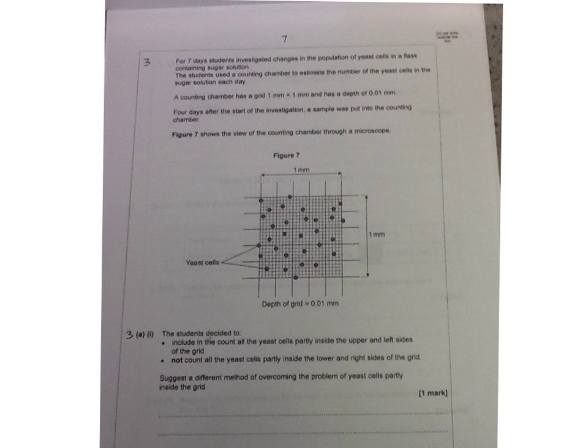And it says 4 days after the start of the investigation, a sample was put into the counting chamber. It says figure 7 shows the view of the counting chamber through a microscope. So this is what they would see if they were looking down through a microscope. And you can see that we've got the yeast cells distributed throughout the counting chamber. Okay. So it says the students decided to include in the count all the yeast cells partly inside the upper and left sides of the grid, and not count all the yeast cells partly inside the lower and right sides of the grid.